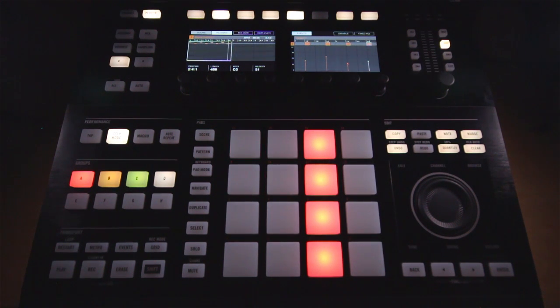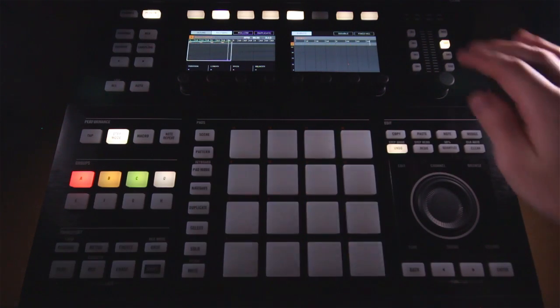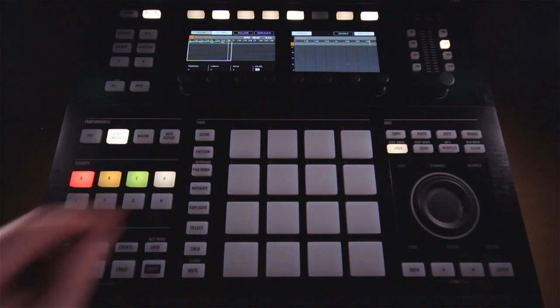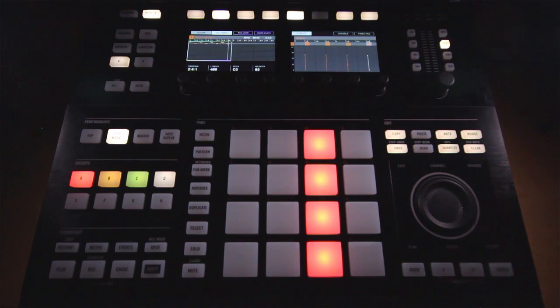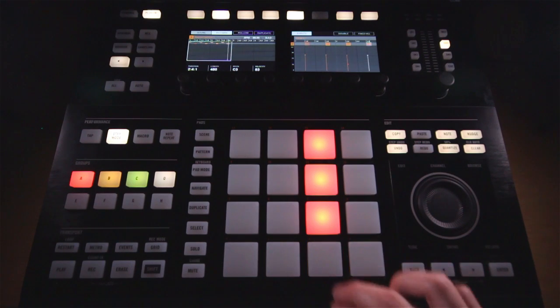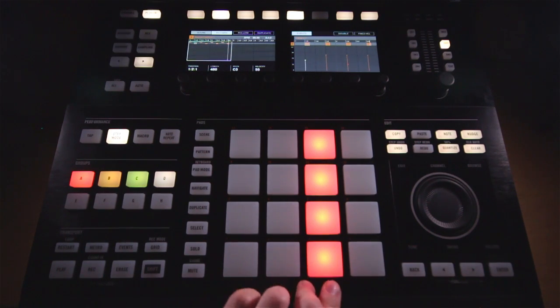So pretty basic, but we're getting there. Let's go ahead and I'm going to remove those snares by pressing them and show you that we can use fixed velocity to sort of eliminate those velocity problems. When we don't have this turned on, the velocity is going to be whatever velocity you hit the pad with. So if I press it pretty softly, it's going to give me a low velocity, but if I really hit it hard, it's going to enter in at a high velocity.